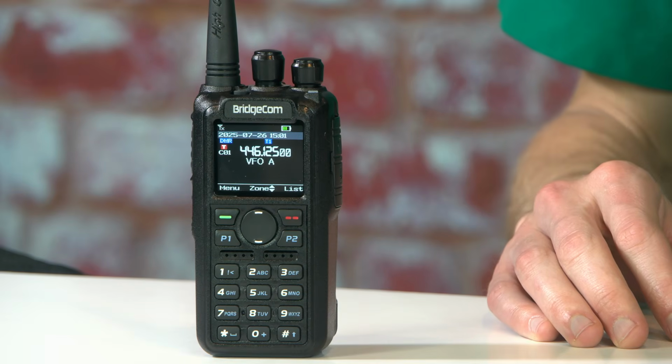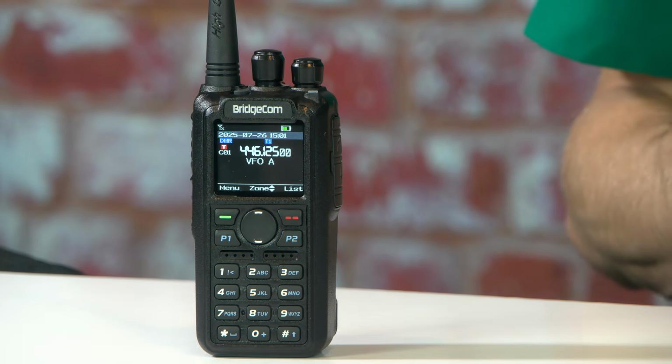So just a little bit of quick history on DMR. DMR stands for Digital Mobile Radio. It was developed in the early 2000s and standardized by the European Telecommunications Standards Institute. It was designed as a digital replacement for traditional analog FM, adopted first by businesses, utilities, transportation, and public safety, and eventually amateur radio closer to 2010.